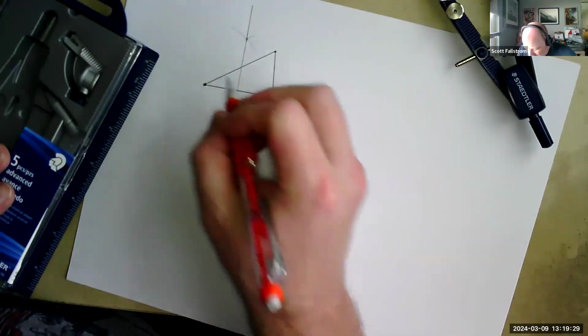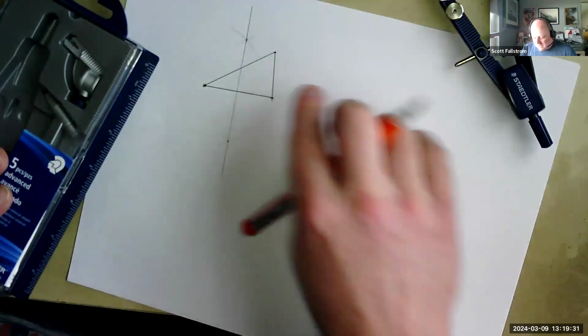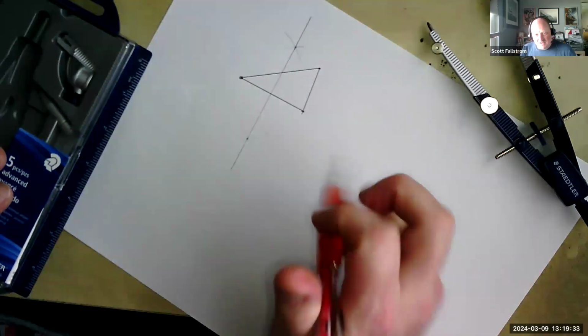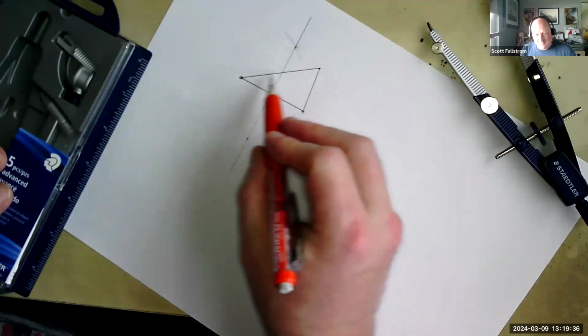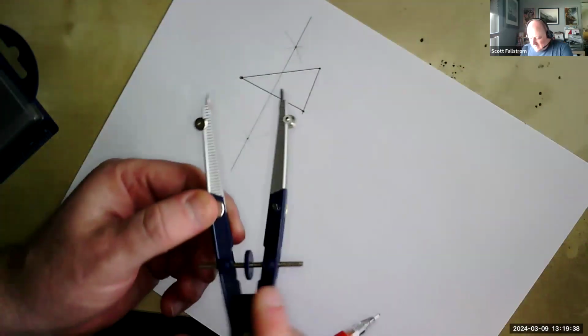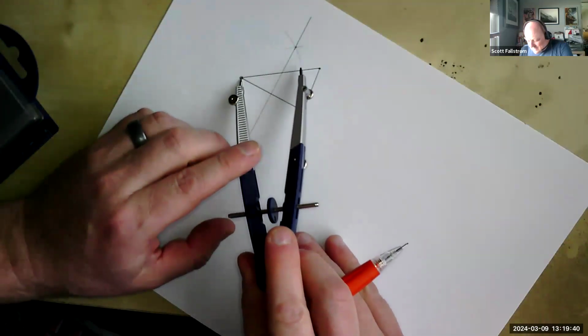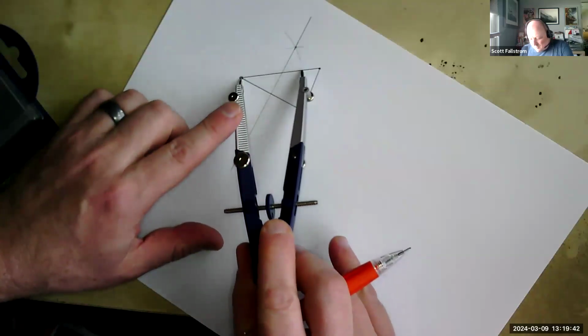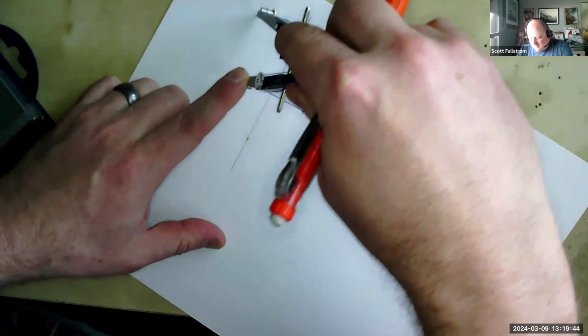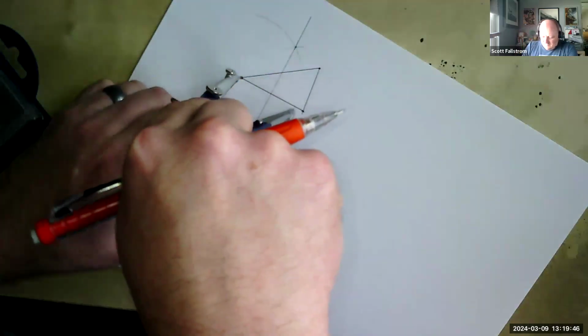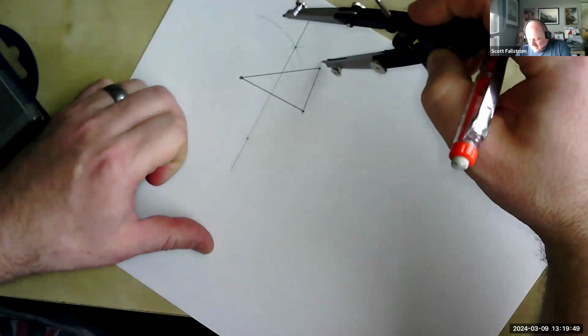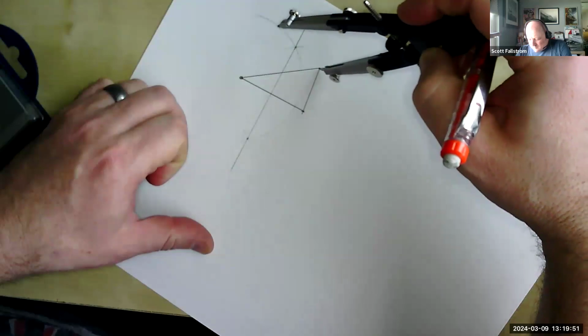Okay. Next up, I could do the same thing for any of the other sides. I'm going to rotate my page and do the same thing for this top side, which means I can even keep the same length in there as long as it's more than halfway. So put my pokey part here, turn up, turn down, and repeat the process over here with this other point.